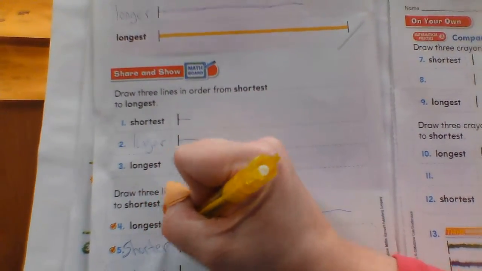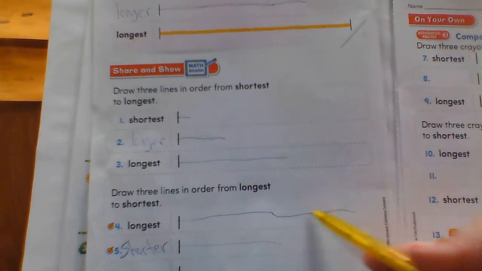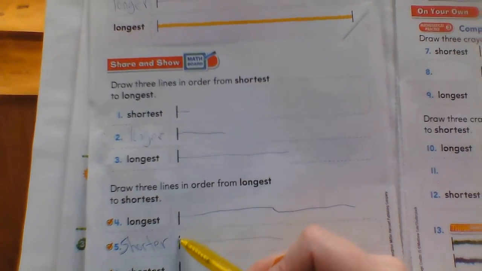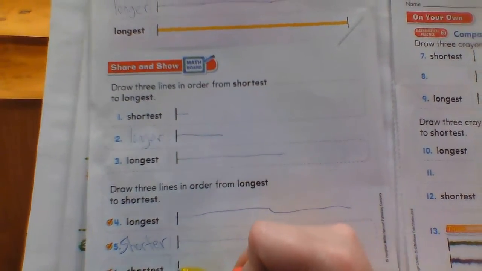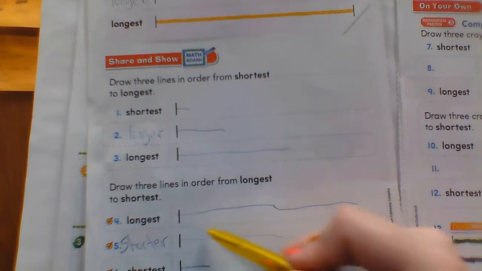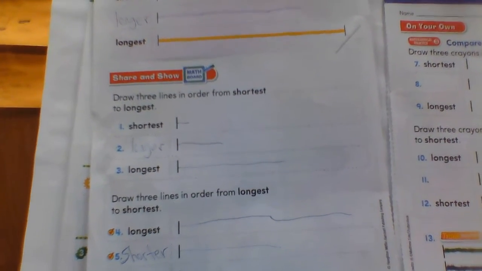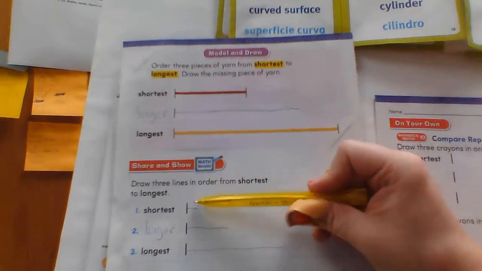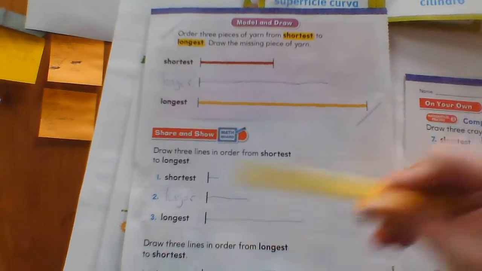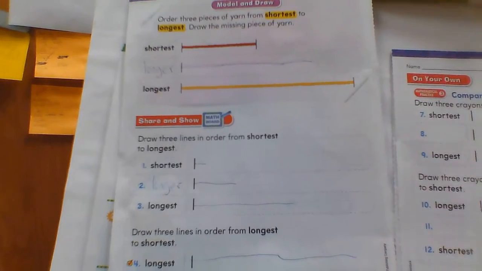So I've got my longest line, then my shorter line, and my shortest line is going to be the smallest length. And there it is. Longest, shorter, shortest. So you can see the difference. Shortest to longest, longest to shortest.